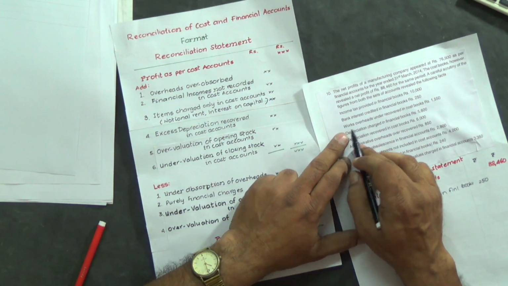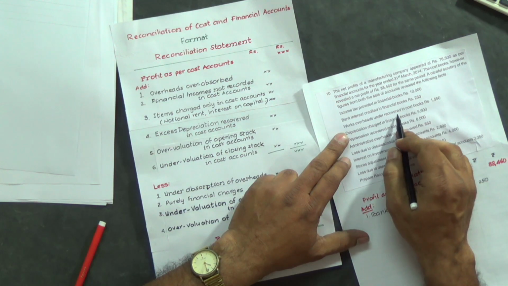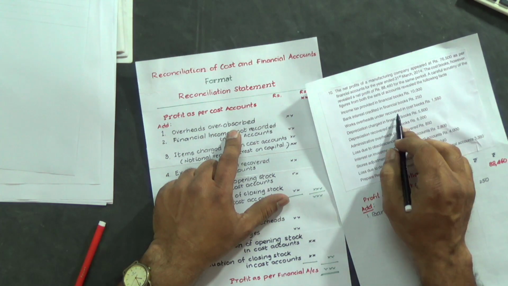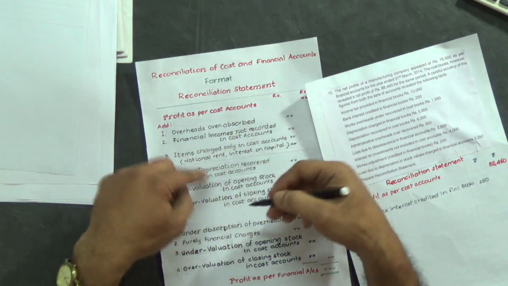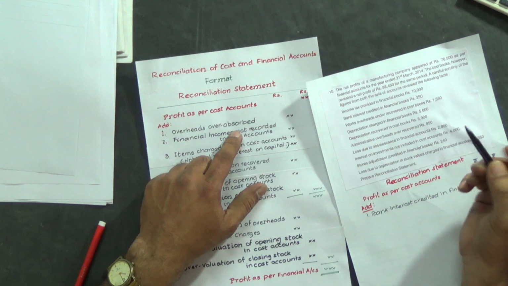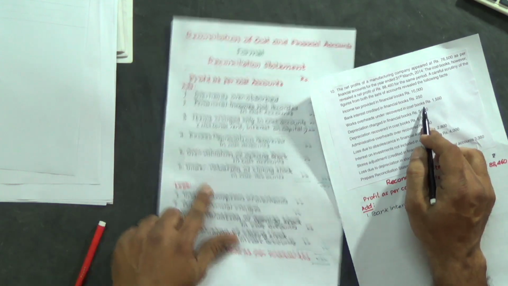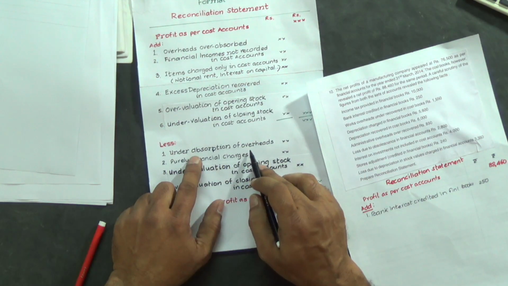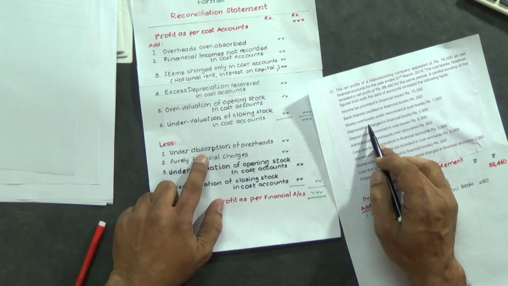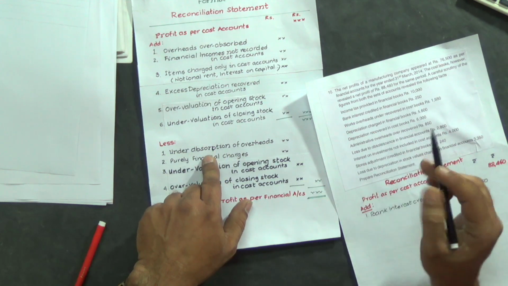Next item, works overhead under recovered. Sometimes the word recovered is used, sometimes the word absorbed is used. Both mean the same. Works overhead under recovered or works overhead under absorbed or over absorbed. Instead of the word absorbed, the word recovered is used here. Works overhead under recovered in cost accounts. So we see this as under absorption of overheads. Works overhead under recovered, so it's a less item.